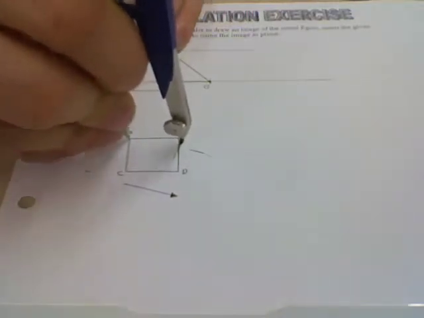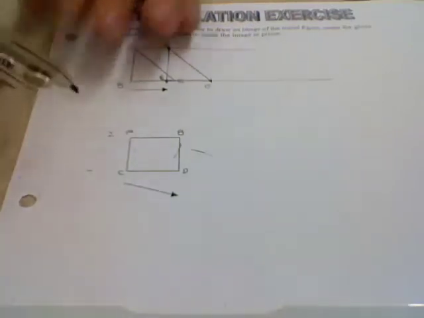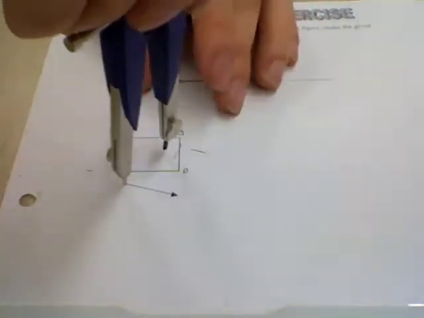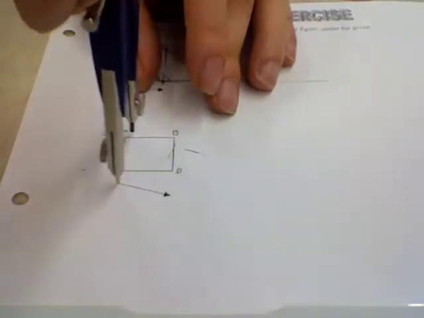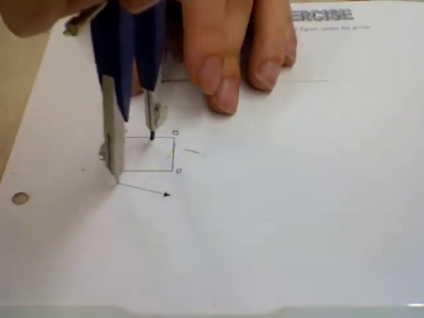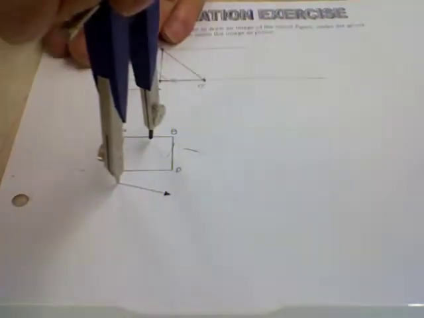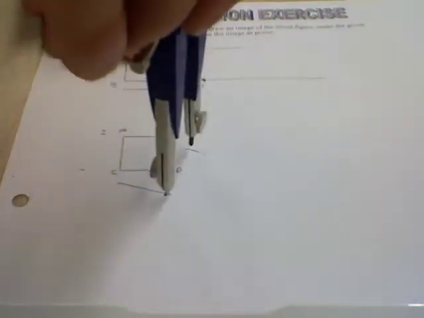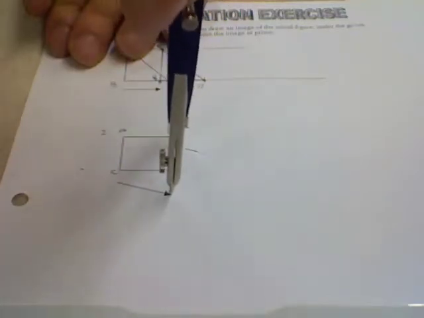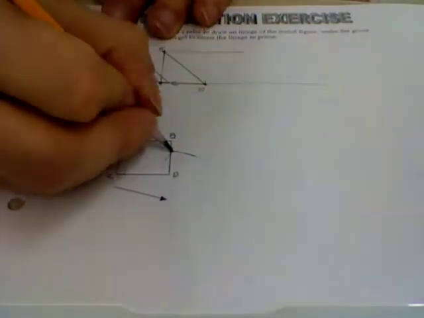That's going to intersect with my first arc. This one I didn't make long enough, so I'll have to make it a little bit longer. Connect them. Okay, so here's my A prime.